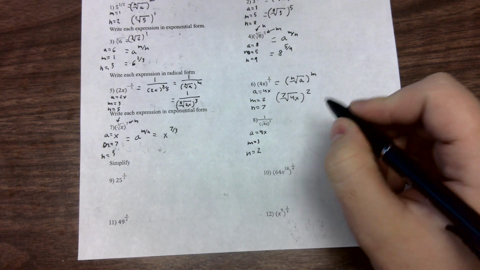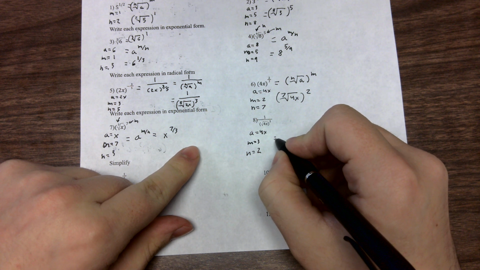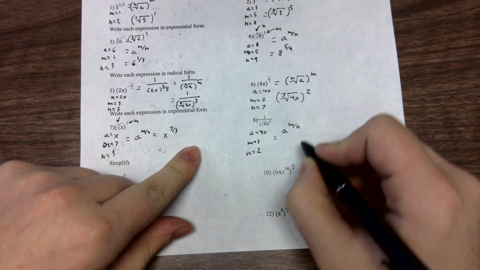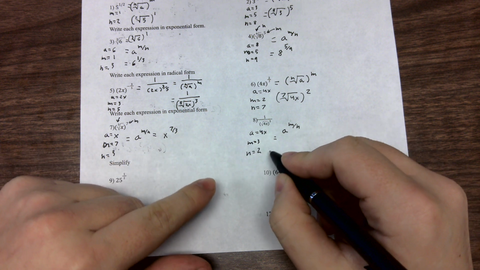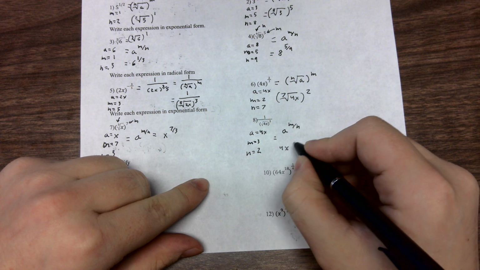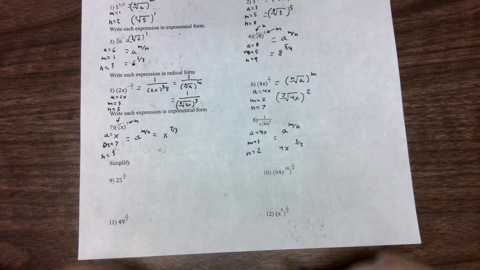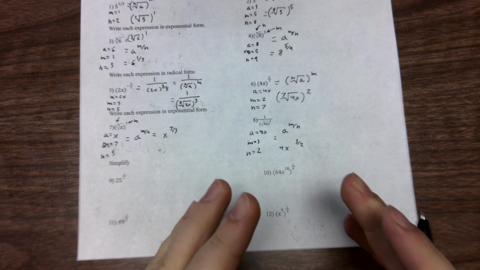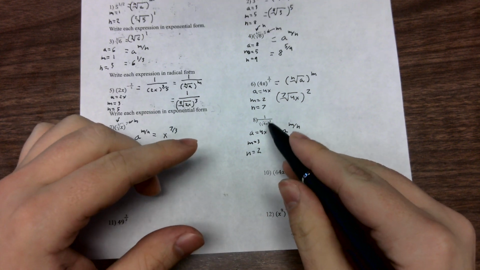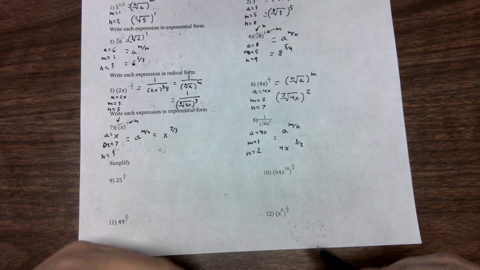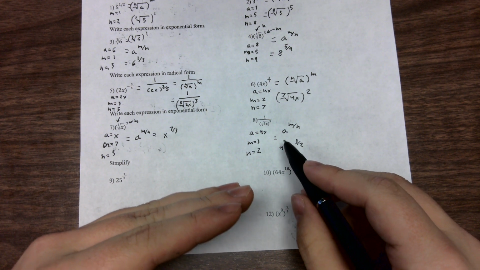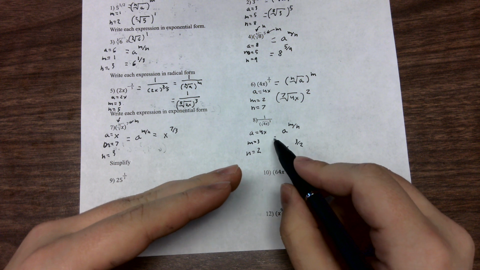Now, the biggest mistake that you're going to make on this one, right? So we're looking at our form, right? Our form is a to the m divided by n. We're going to plug our parts in. We get our 4x to the 3/2 power. Now here's where the mistake comes in. If we notice the original problem, it's a fraction. We started off with a fraction, okay? So this whole thing here doesn't quite match up.